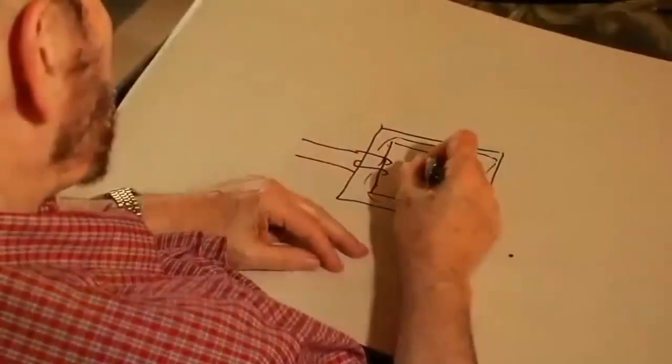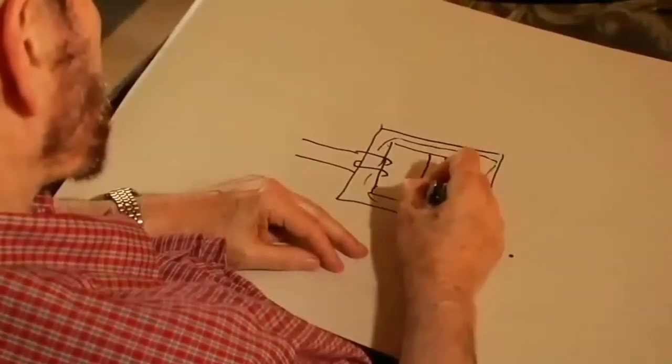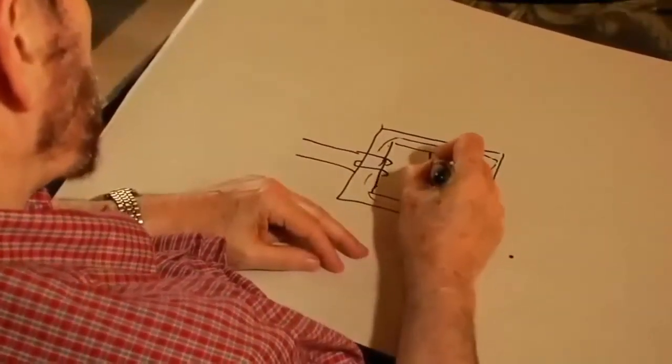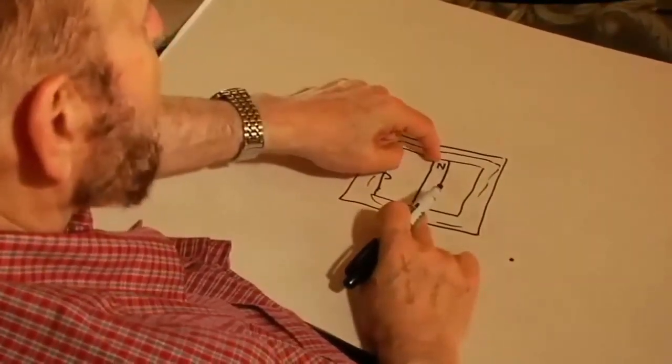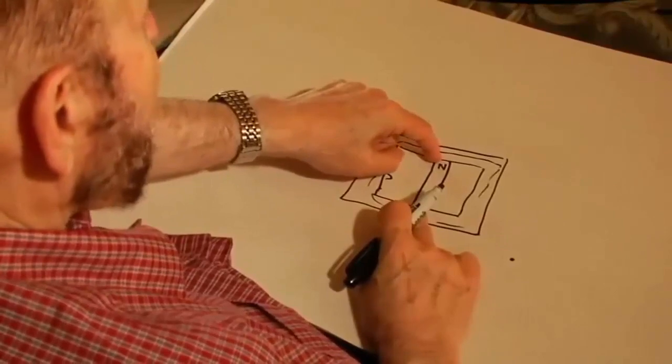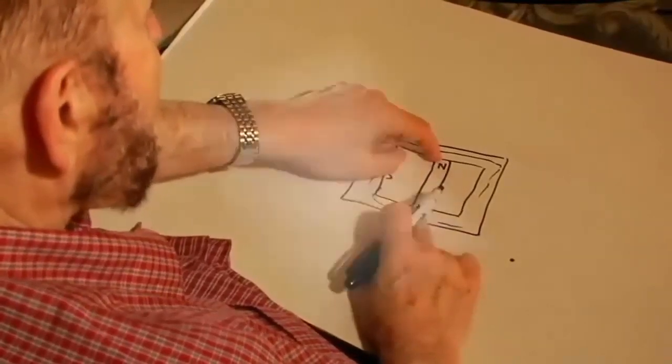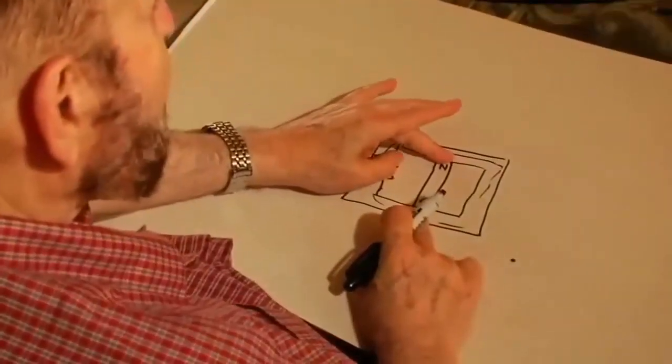Interesting. How can I prove that? I put a permanent magnet very tightly across here. North pole here, south pole here. Got to have real good contact, no air gaps of this magnet. It's a very powerful little magnet. It's right across the transformer core material.